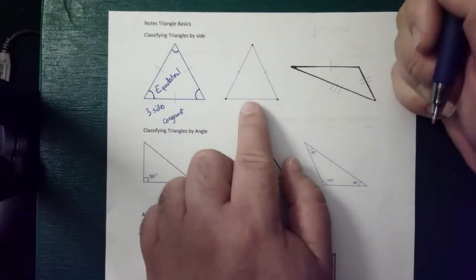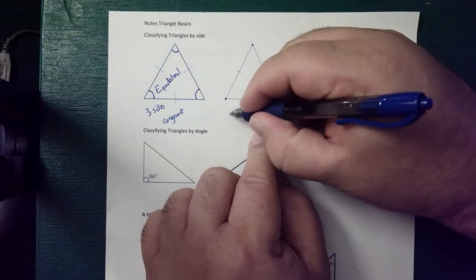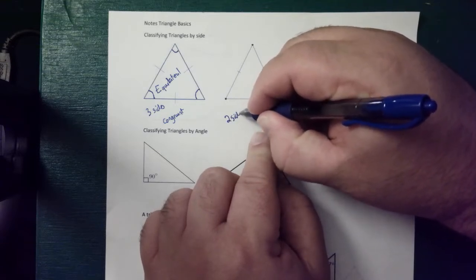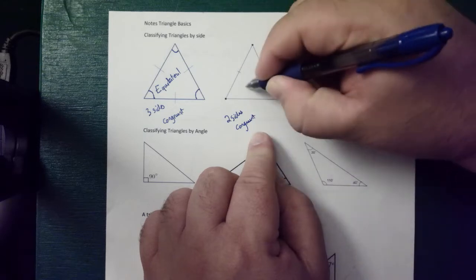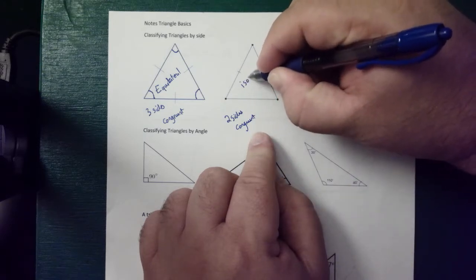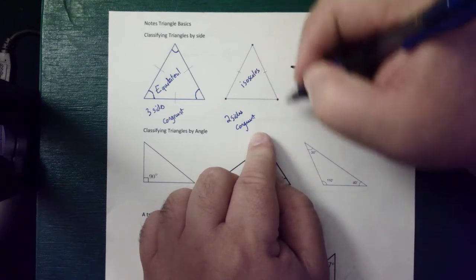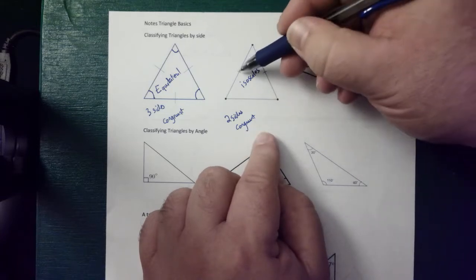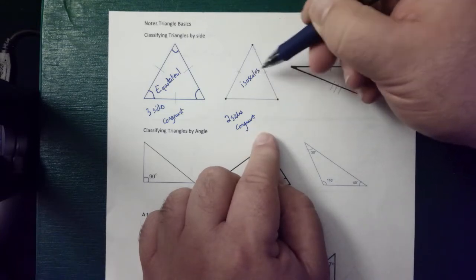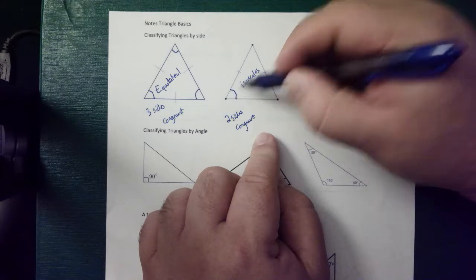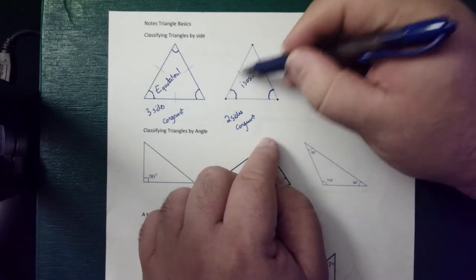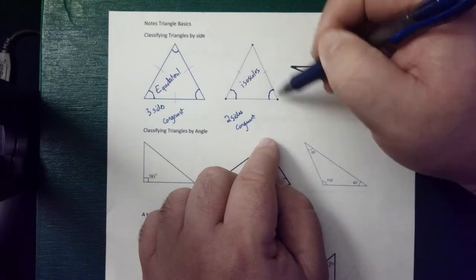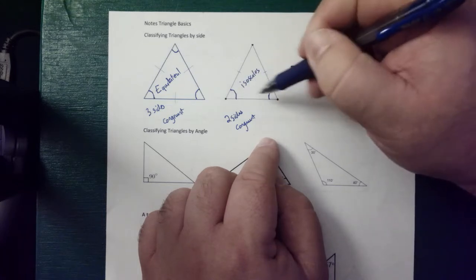Here we have an isosceles. If two sides are congruent, it's called an isosceles. And if these two sides are congruent, then these two angles are congruent. These are called base angles. Interesting, these are called the legs, and these are called the base angles.